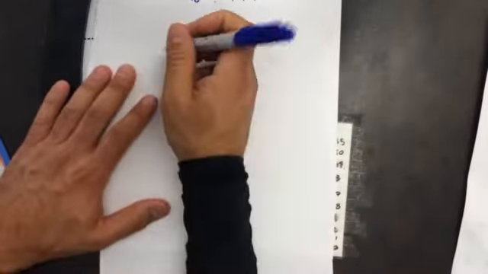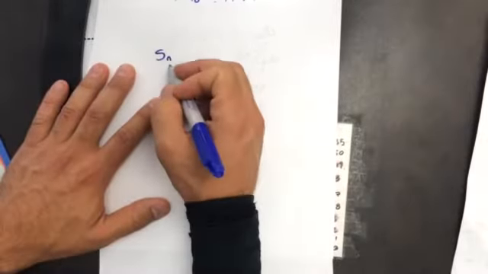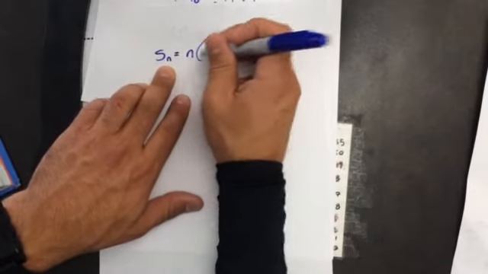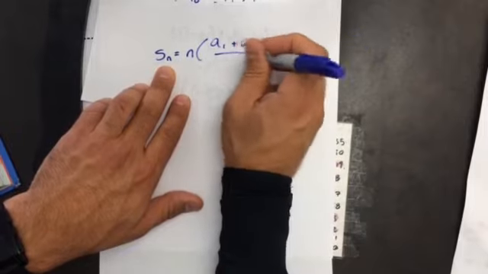Now we also have a rule that's going to be for the summation of arithmetic sequences. That rule is going to be Sn, which means the sum of however many terms in the sequence, equals n times a sub 1 plus a sub n over 2.